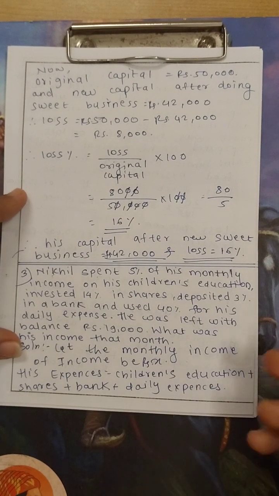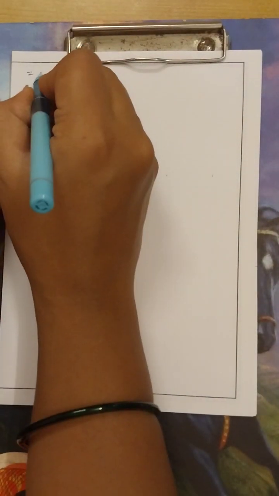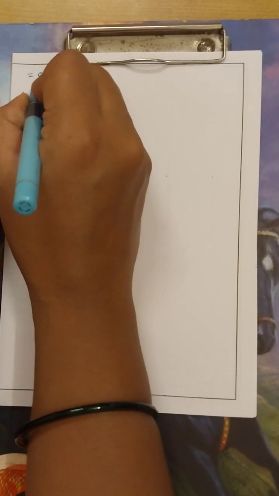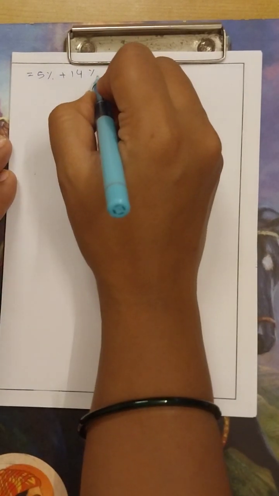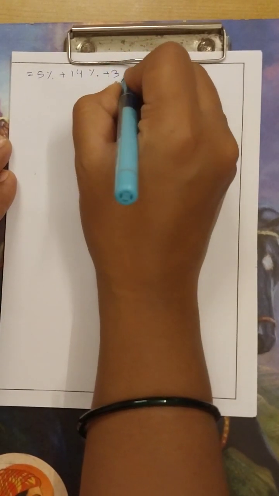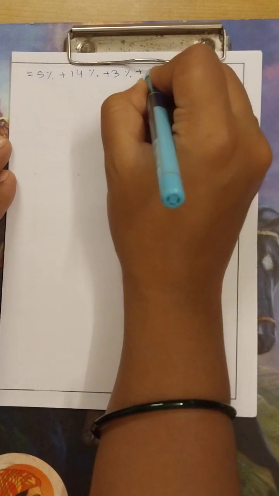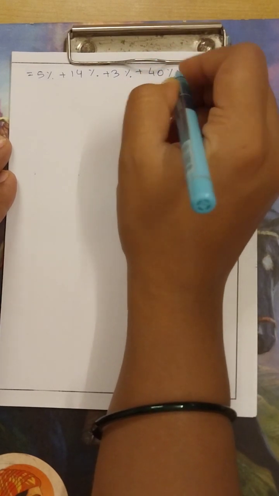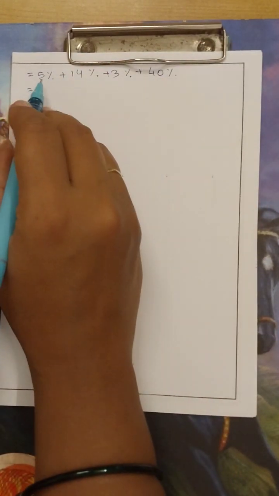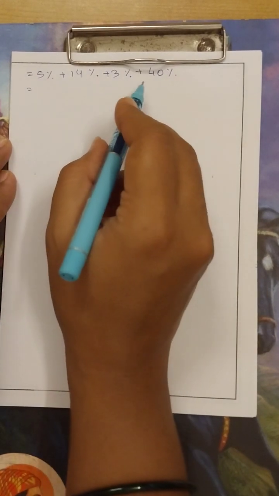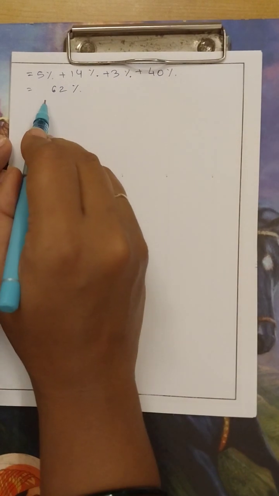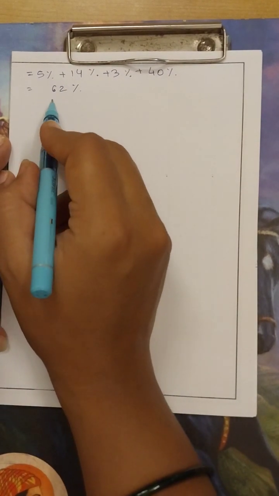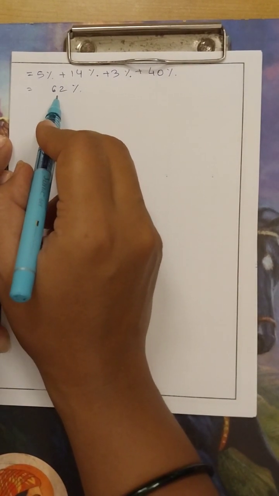Yes, what we get, which is equal to 5% plus 14%, yes, plus 3% plus 40%. Add these, 5 plus 14 plus 3 plus 40 is equal to 62%. His total expenses of a month is 62%.